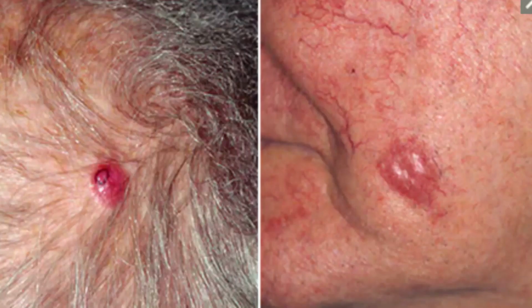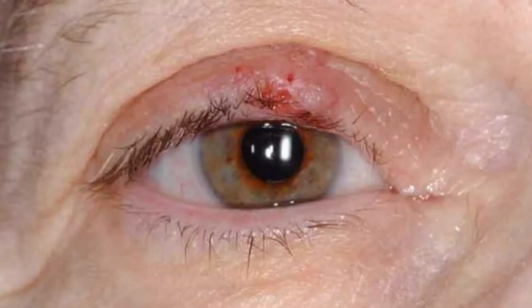Merkel cell carcinoma causes firm, shiny nodules that occur on or just beneath the skin and in hair follicles. Merkel cell carcinoma is most often found on the head, neck, and trunk. Sebaceous gland carcinoma. This uncommon and aggressive cancer originates in the oil glands in the skin. Sebaceous gland carcinomas, which usually appear as hard, painless nodules, can develop anywhere but most often occur on the eyelid, where they are frequently mistaken for other eyelid problems.